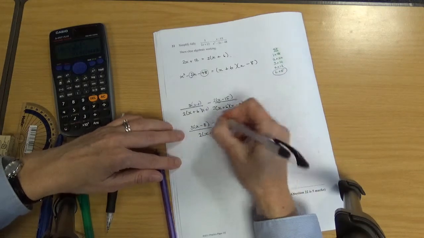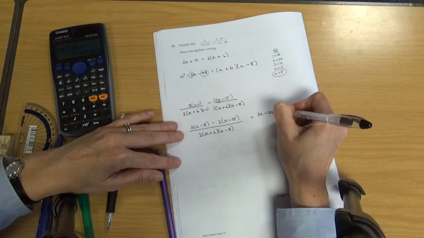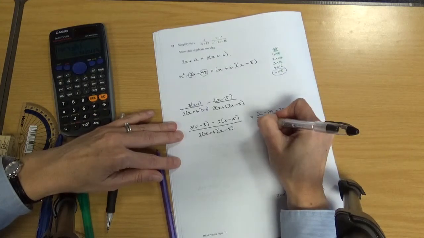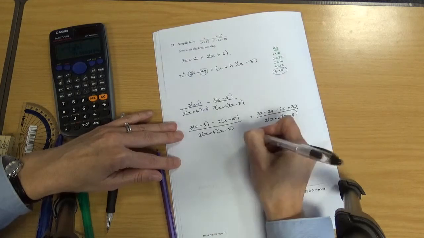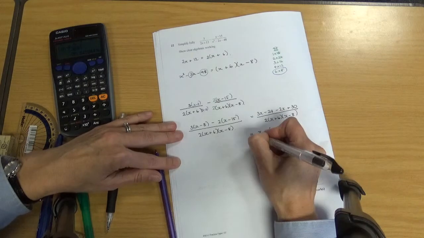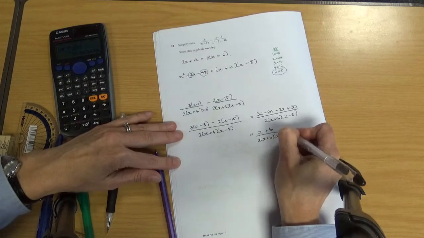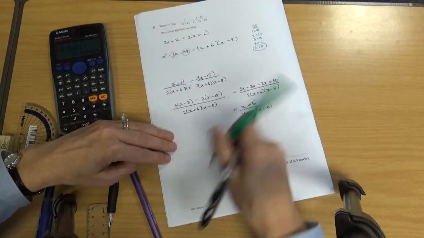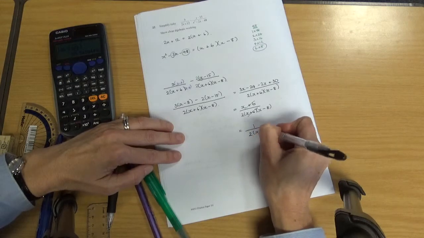Let's expand the top. I get 3x subtract 24 subtract 2x plus 30. 3x subtract 2x is x, minus 24 and 30 is plus 6. And oh look, there's x plus 6 again, so that will cancel, and I get left with 1 over 2 x subtract 8.